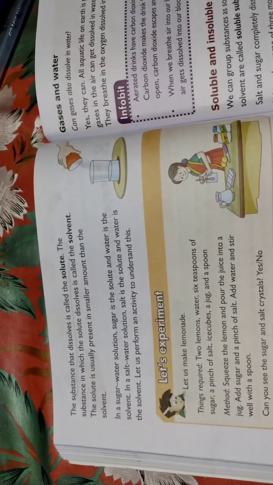If I may say in a simple sentence, the things which we add in water, that means the soluble substances, to be very specific, that has to be a soluble substance. The soluble substances which we add in water are called solute. Example: sugar, salt, these are the solutes.